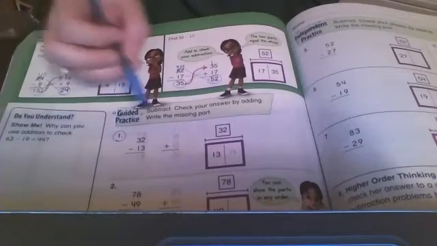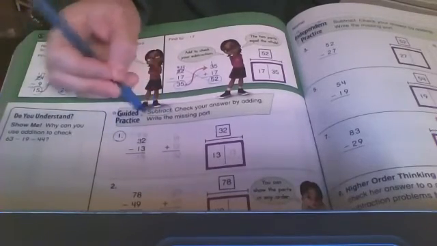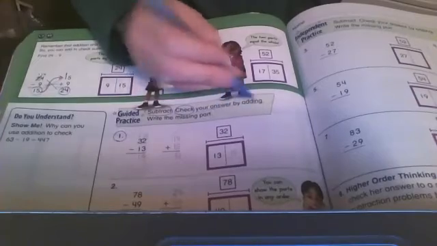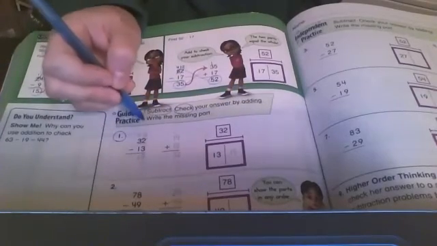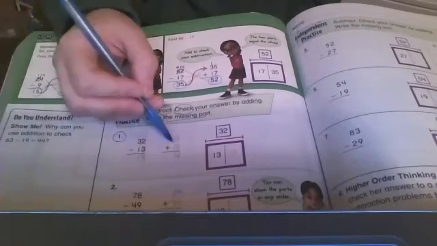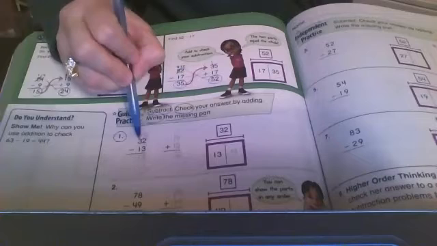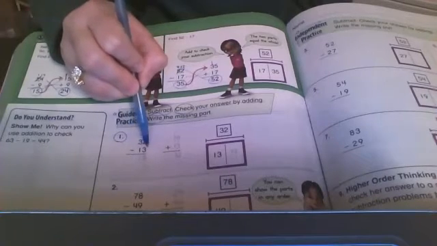Number one, it's asking us to subtract. Then it wants us to check our answers by adding. And finally, to write the missing part. So again, we have three things that we're going to be responsible for. So number one, I see my problem is 32 minus 13.